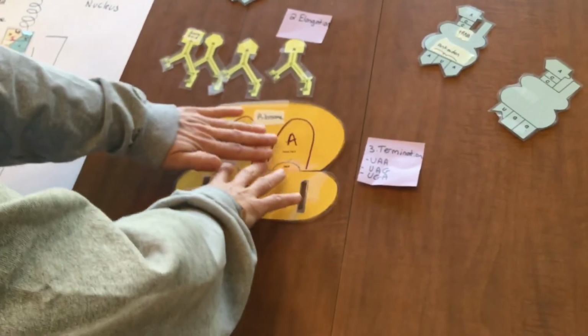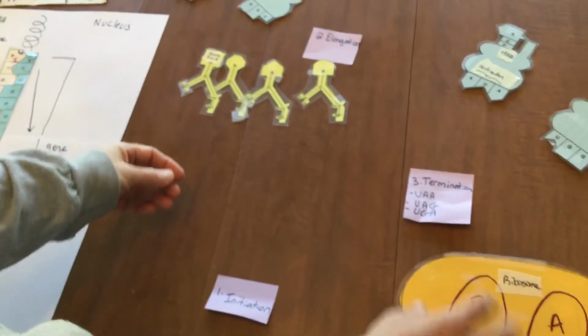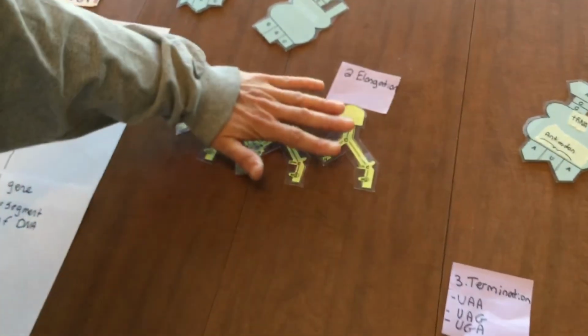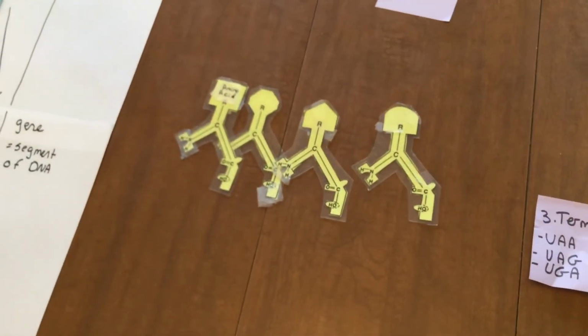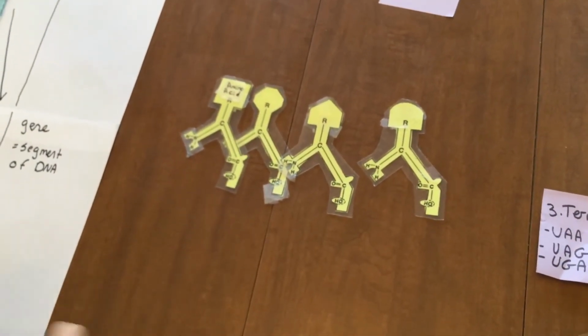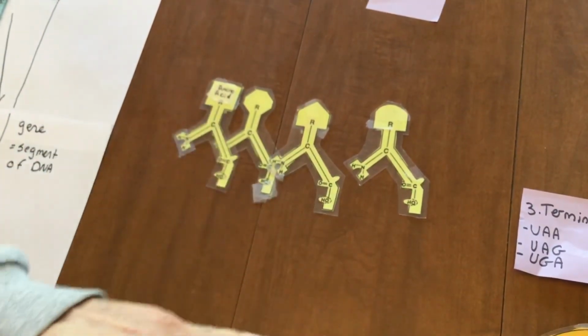My ribosome, the two parts will break apart because it no longer has to be activated, and it's still within the cytoplasm. Now what's left is my protein. Now remember, amino acids, you need about 50 of them to make a protein. That's your smallest protein. They can be thousands and thousands of these amino acids put together.